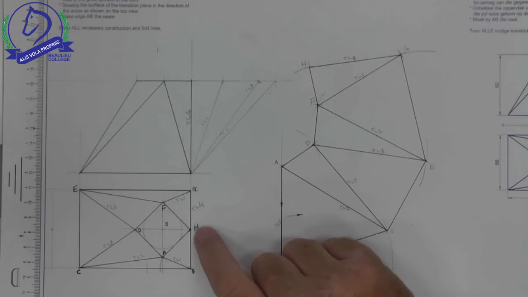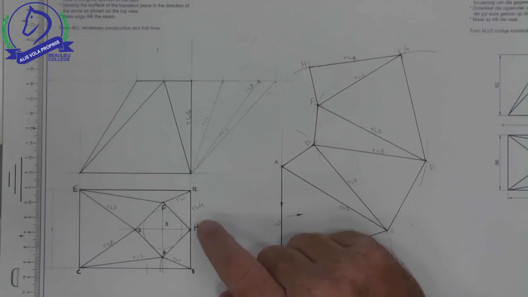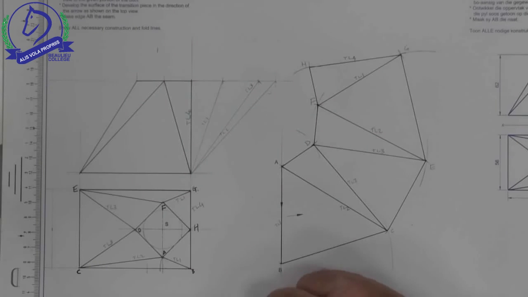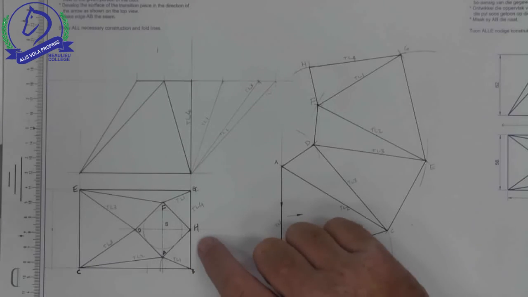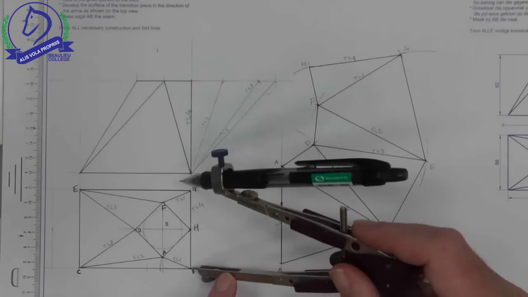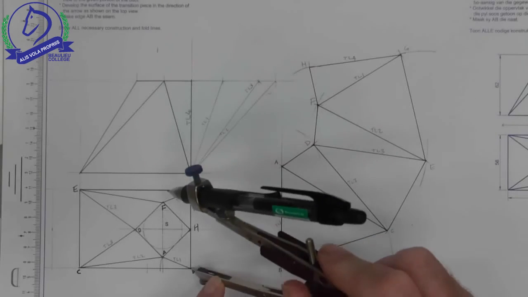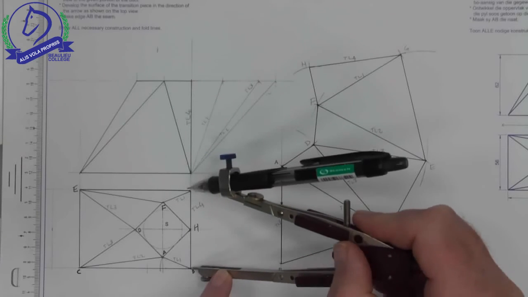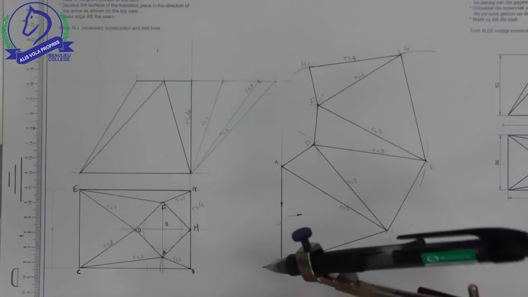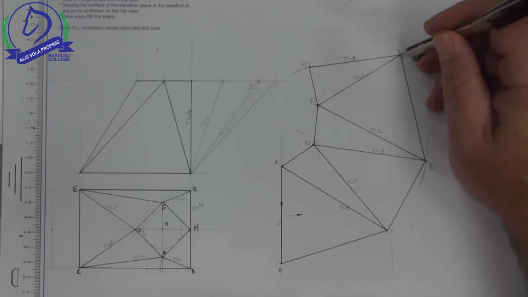From point H, I don't think it's going to make too much of a difference where I'm going to go from there, but I can go from H back to A, H to B. Let's go to point B. So I'm going to take the distance from G to B and mark that off.